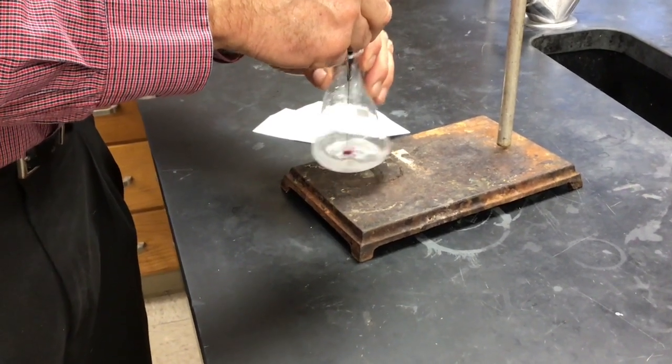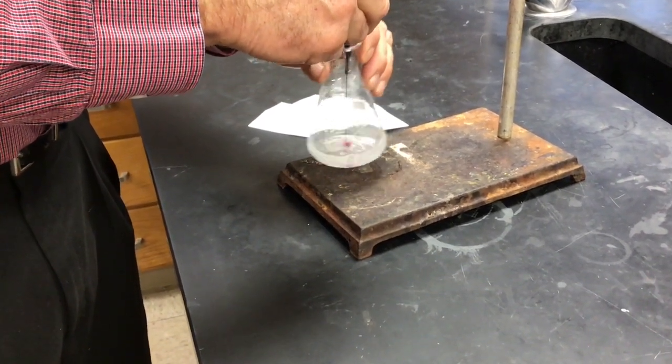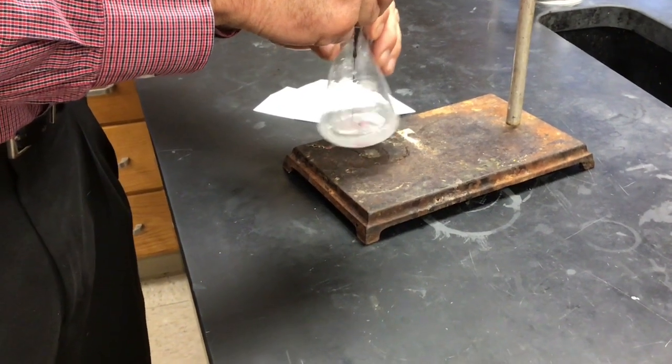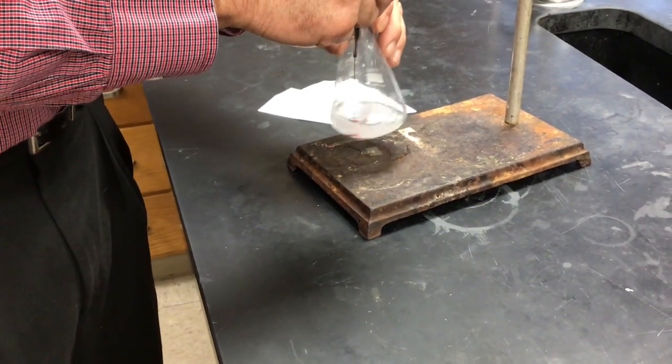It's always funny in class when students forget to add the acid. Easy to do. Yep. And then you never get the color change.